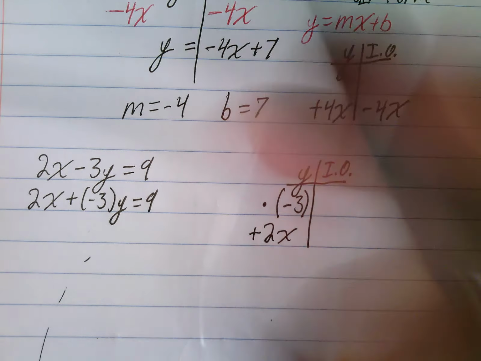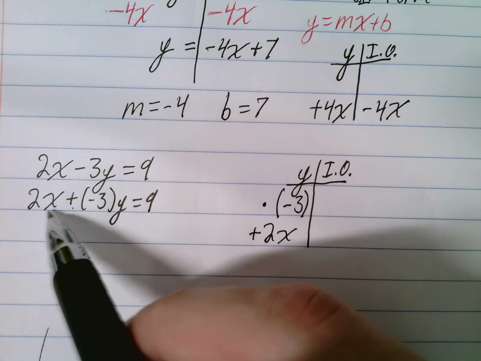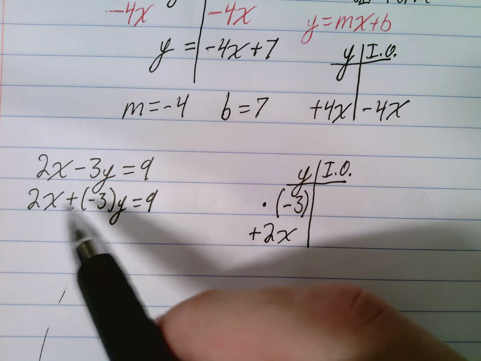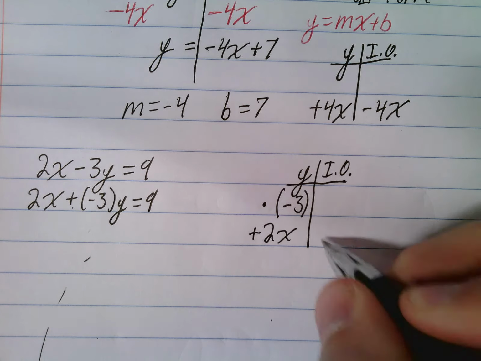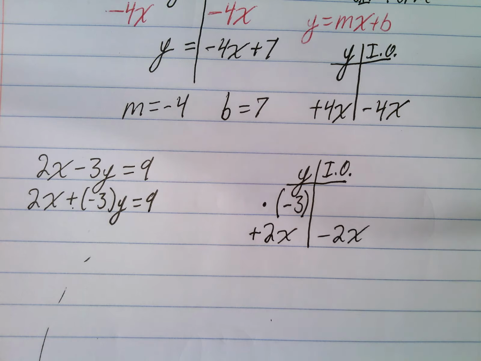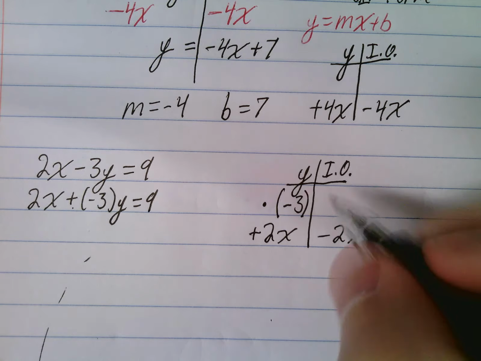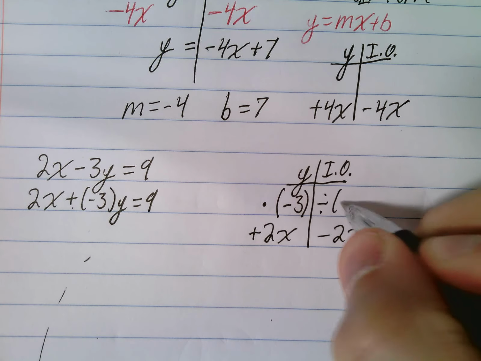It's adding 2x there. How do I undo that plus 2x? Subtract 2x. How do I undo multiplying by negative 3? Divide by negative 3.